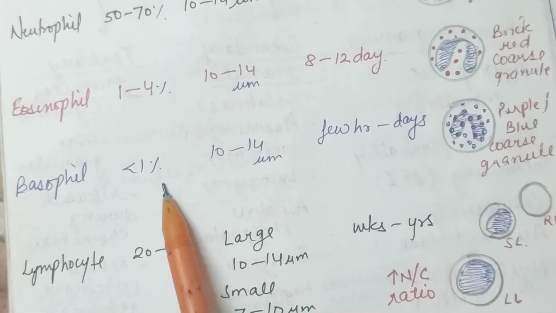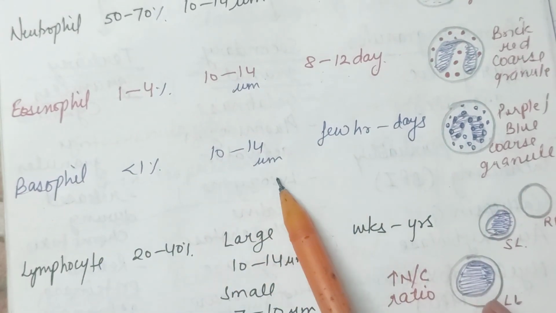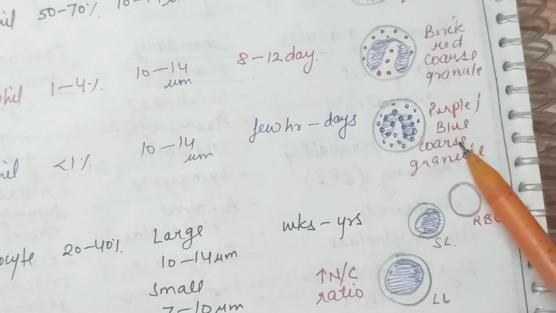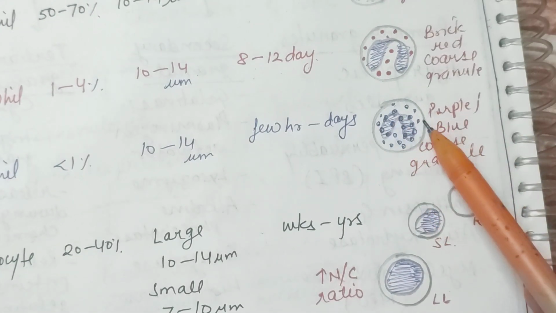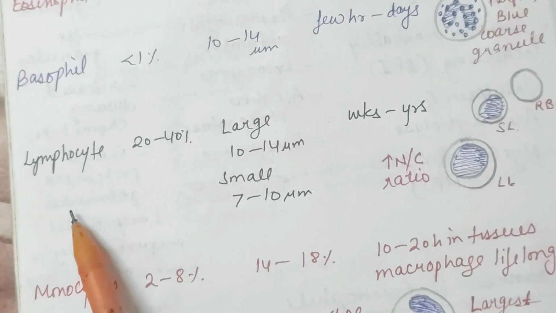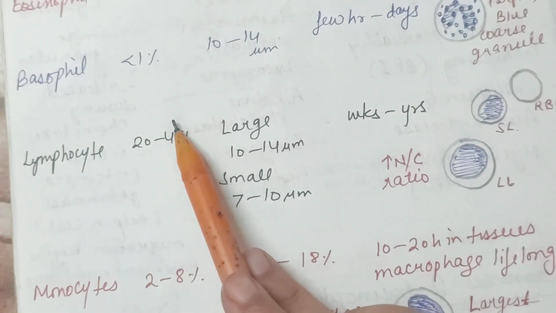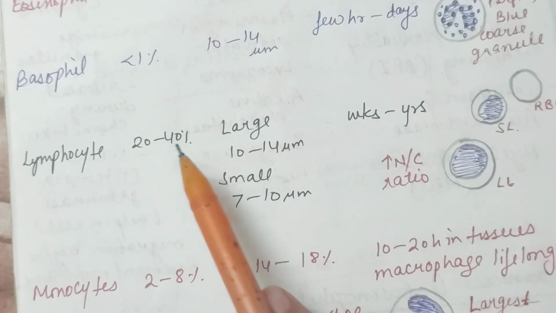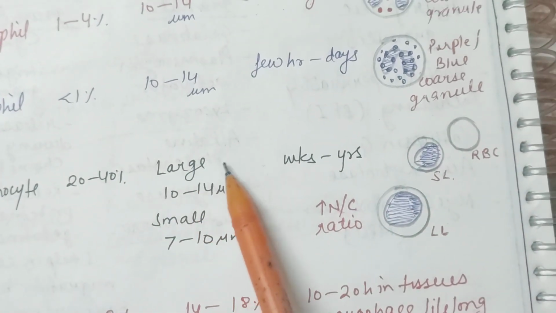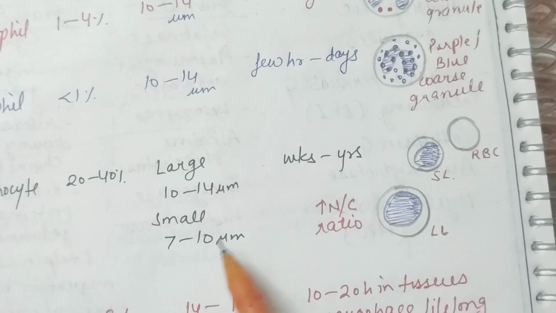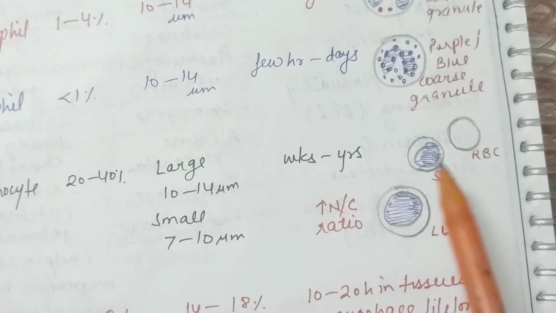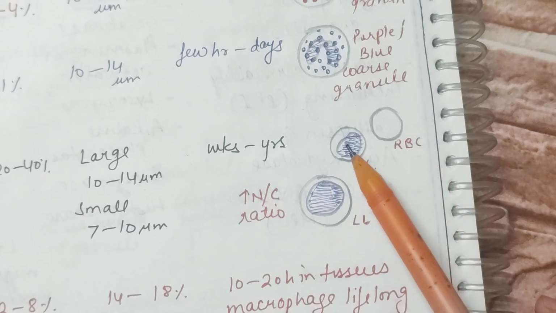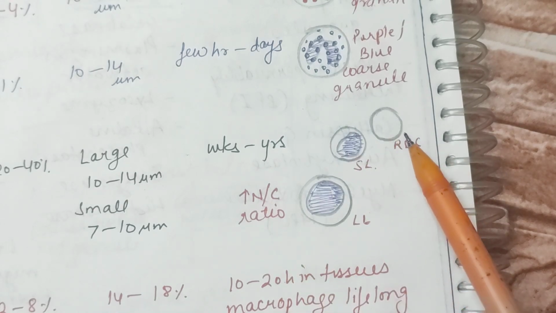Then coming to basophils, they are less than 1%, 10 to 14 micrometer, and a few hours to a few days is the lifespan, and purple blue coarse granules are present, which are present over the nucleus as well. Then comes the lymphocyte, which has a percentage of 20 to 40%. This percentage is high in children, and the large lymphocyte is 10 to 14 and small is 7 to 10. So lifespan is weeks to years, and the nucleus to cytoplasm ratio is high in these cells. Small lymphocyte is comparable to RBC size.